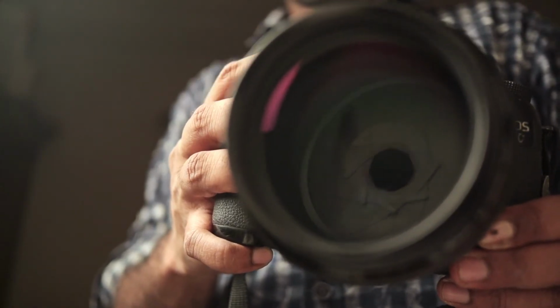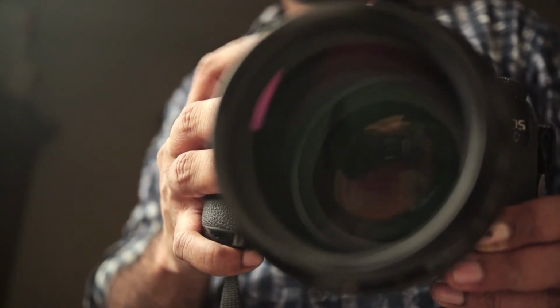So the second thing which I take care of when taking an image is the aperture. Now, what is an aperture? An aperture is nothing but the opening inside a lens. If you see the front element of a lens, you'll see an opening. It might be bigger, it might be smaller, it depends on the aperture number. Now, aperture decides the amount of light that comes into the camera sensor.